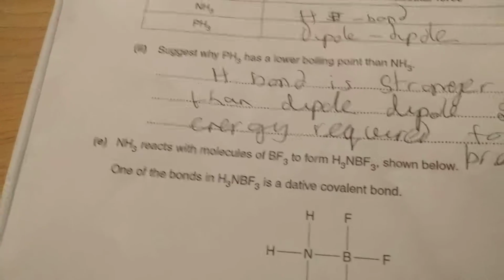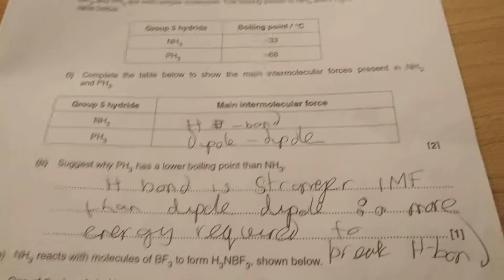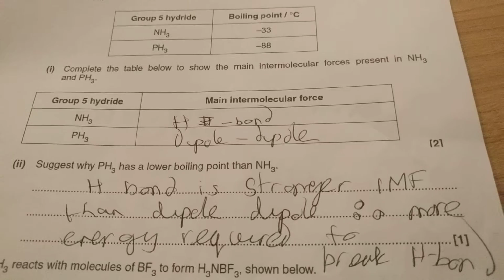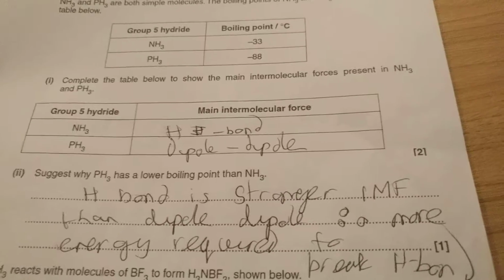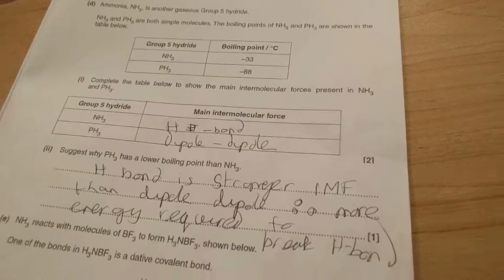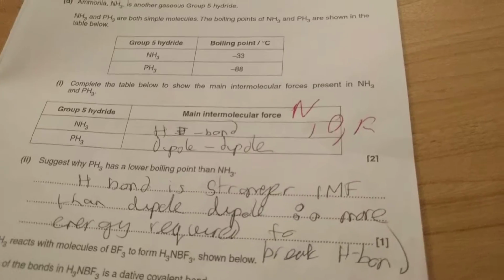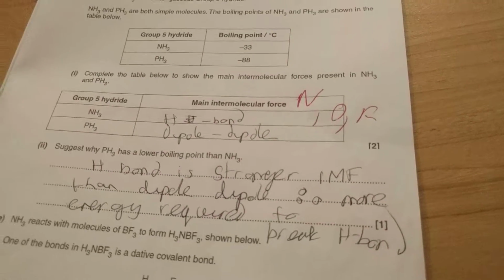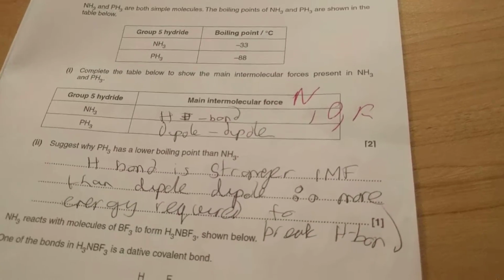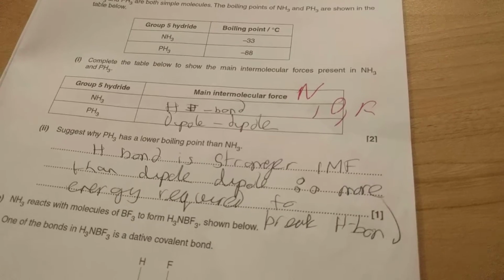In the next part of the question, it's asking you to explain the different boiling points of hydrides. The first thing you need to notice is that ammonia, NH3, has a hydrogen bond, but the phosphorus hydride has a dipole-dipole. Because there is a significant difference in electronegativity, but remember, only nitrogen, oxygen, and fluorine can make hydrogen bonds. So therefore there's no hydrogen bond possible in the phosphine. So that explains why the melting point and boiling point is higher in ammonia than it is in phosphine.